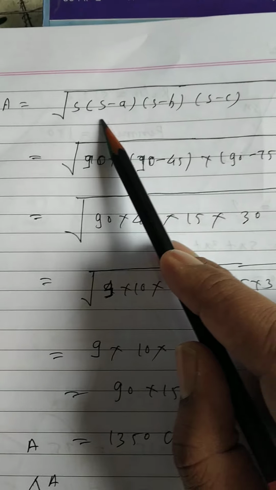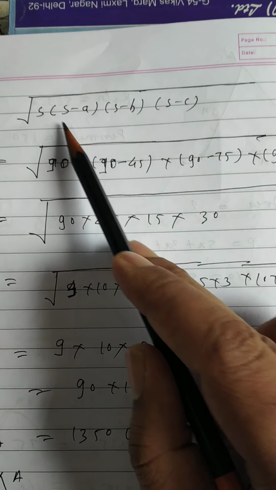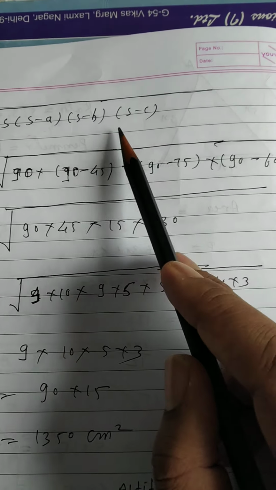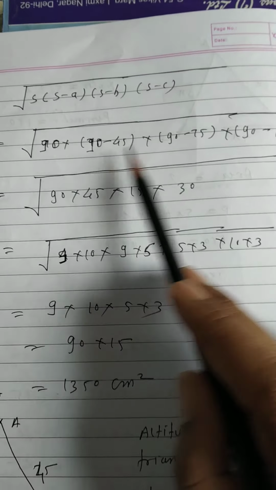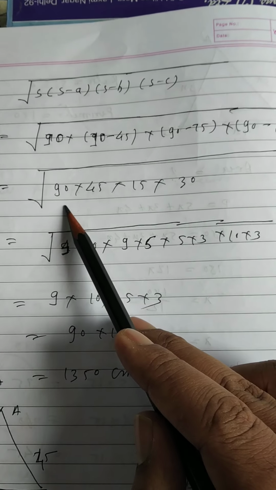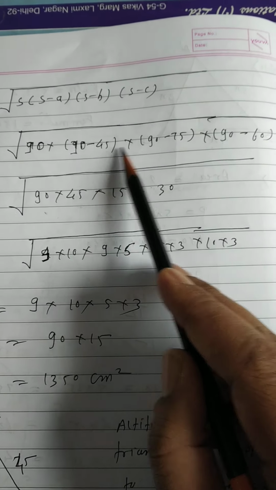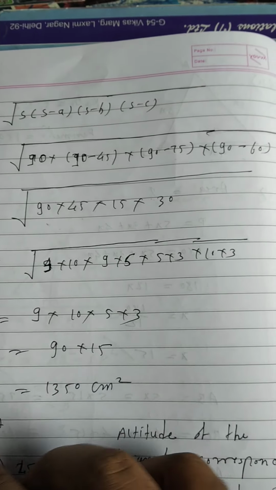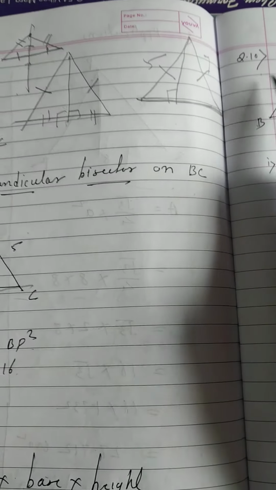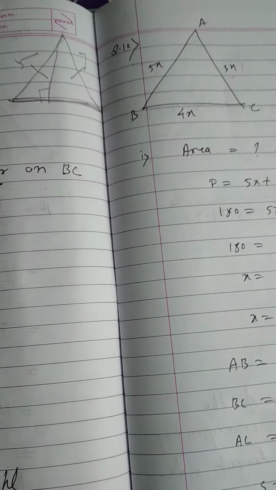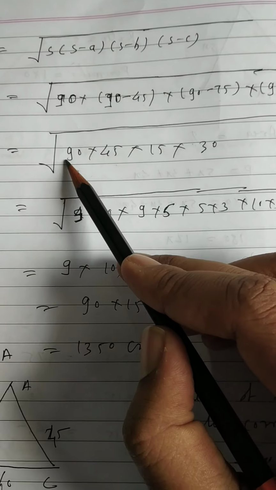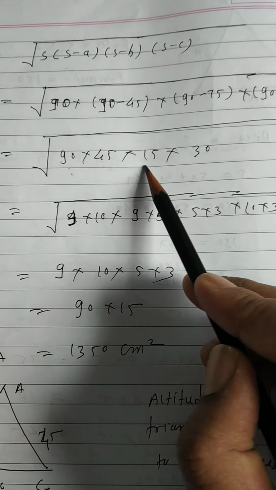Heron's formula is under root s in bracket s minus a, s minus b, s minus c. After putting proper values, I need to put a, b, c. What are a, b, c over here? a, b, c will be these values. Okay, after putting, I'll come across 90, 45, 15 and 30.